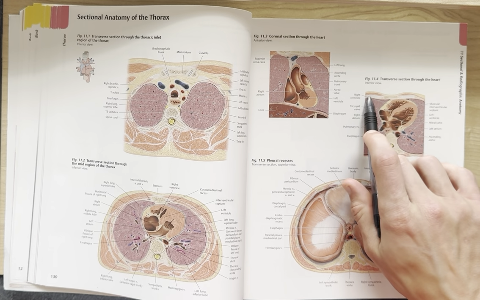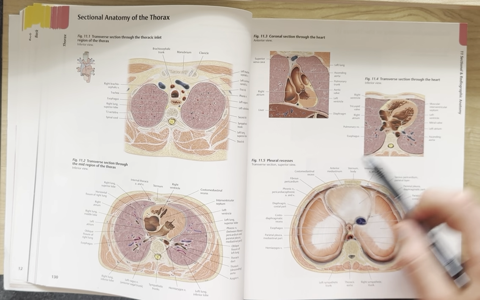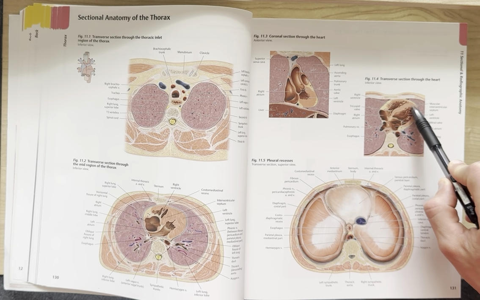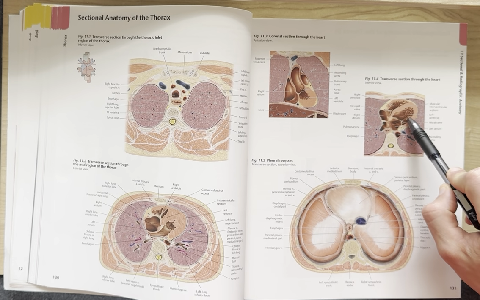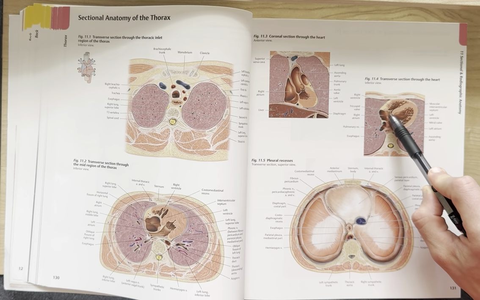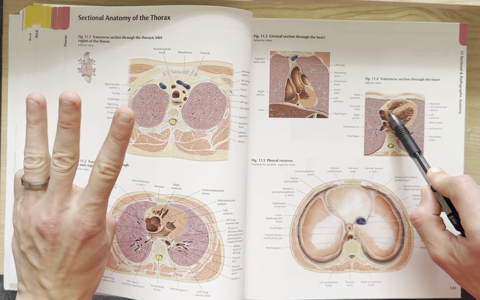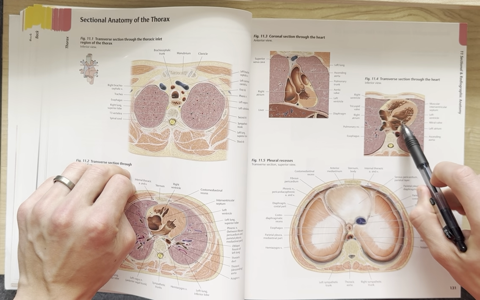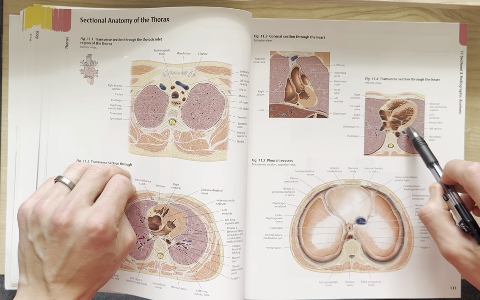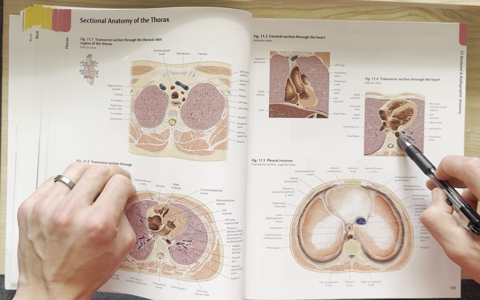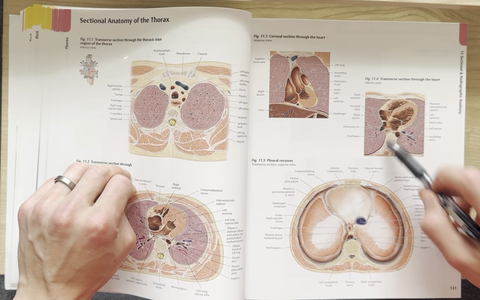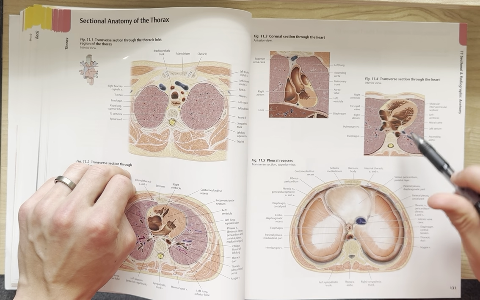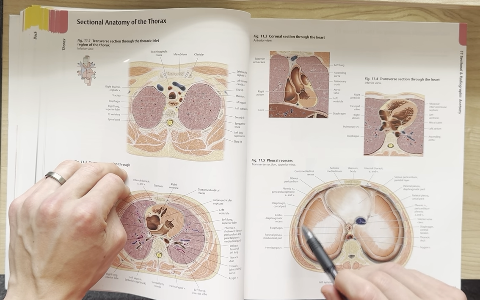And then here's an inferior view. So looking up from the bottom, here's the right ventricle. There's that very thick interventricular septum. The left ventricle, that tricuspid valve. And remember, tri indicating three flaps or three cusps in the valve. The mitral valve, so it has two flaps. There's that ascending aorta. There's the esophagus. So that's a pretty cool view, looking bottom up. And then the pleural recesses.